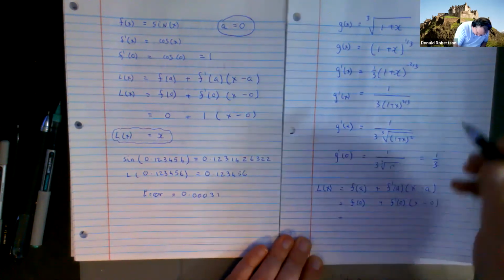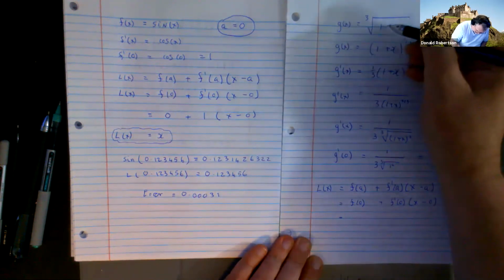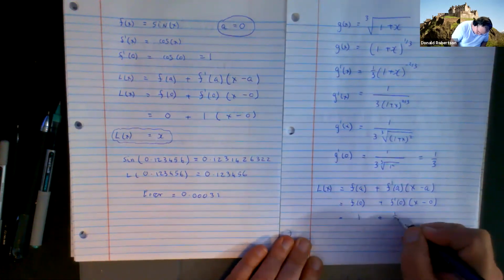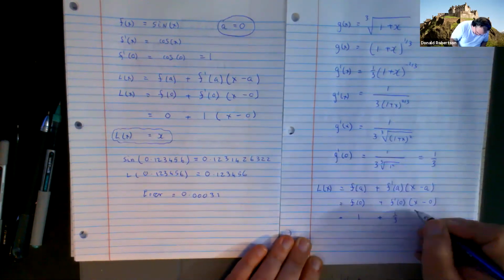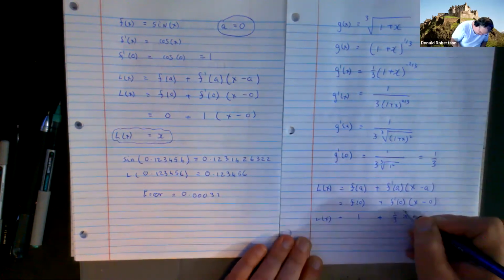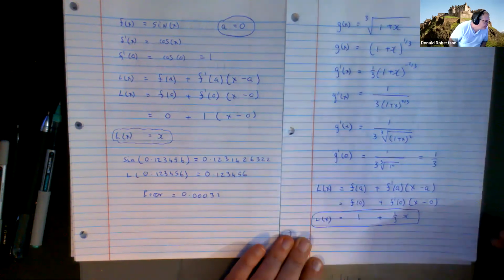Right, the value of this function at 0 you get from here, and this cube root of 1 is still 1. The derivative we found a minute ago is a third. And x minus 0 is x. So there is your linear approximation function.